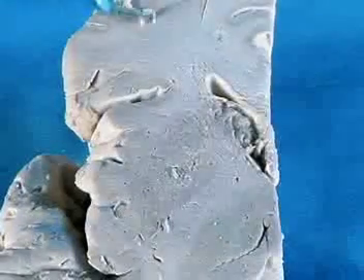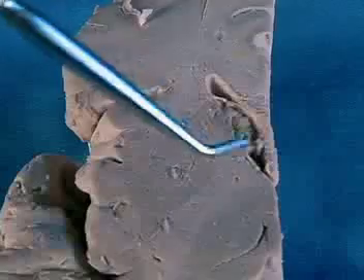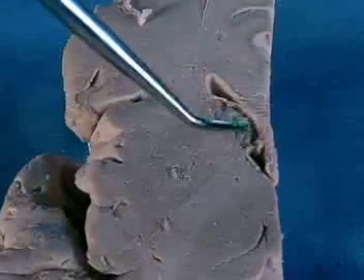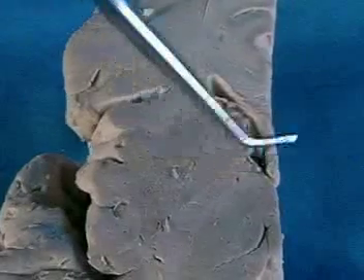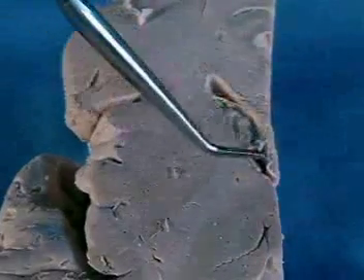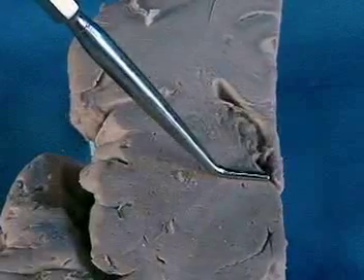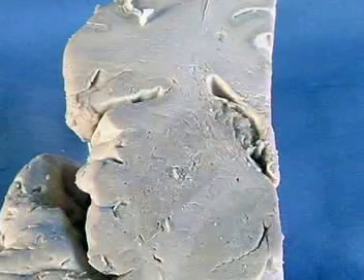One thing you may notice is that the anterior limb and the posterior limb reach almost to the midline, right next to the foramen Monroe. That point is the genu.